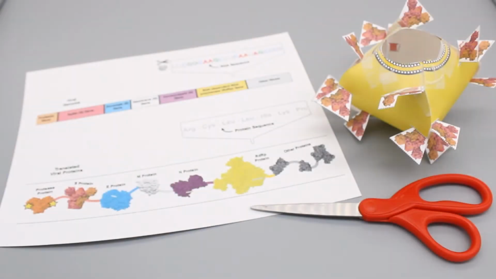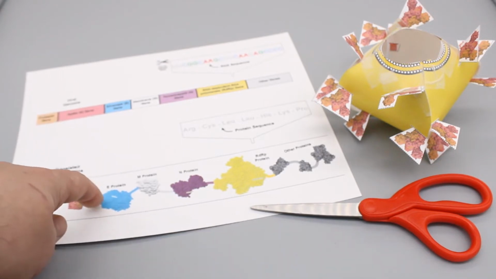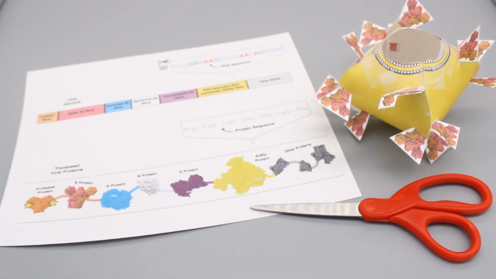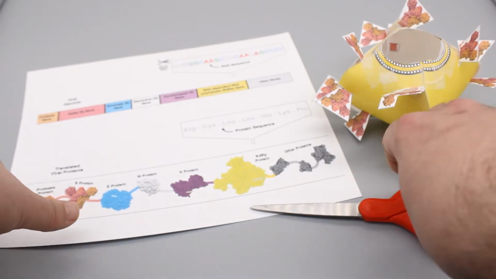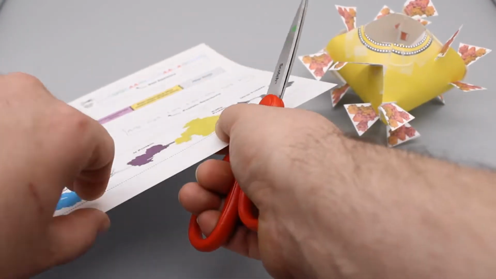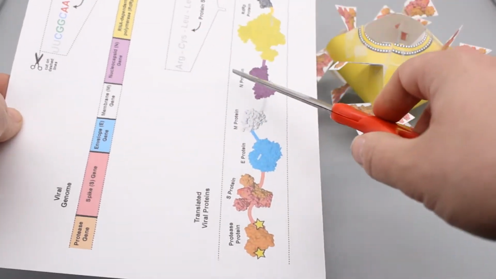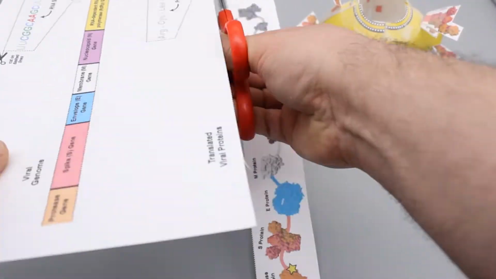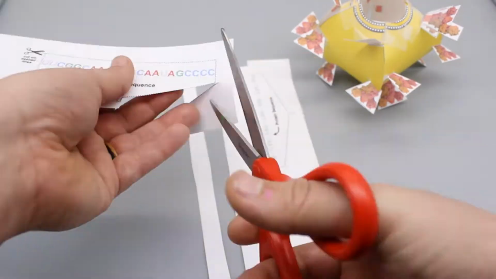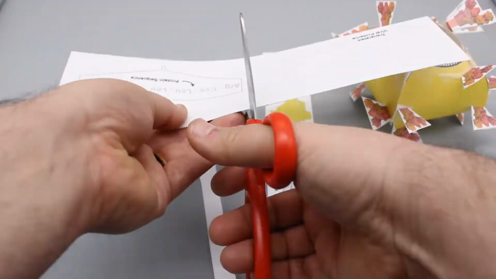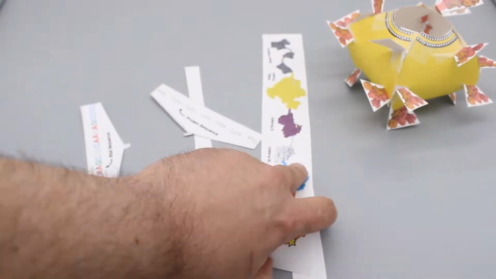Like the other paper activities in this series of web resources, this one is available as color, as black and white, and as a drawing template in case you have no printer at all. And again, just like the other ones, you'll start by cutting out all the components in the layout, following the dashed or dotted lines. And I'm going to speed this up because there's no reason to watch me cut paper for 20 minutes.